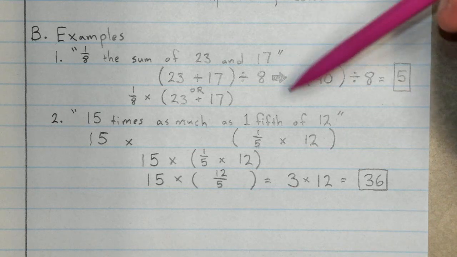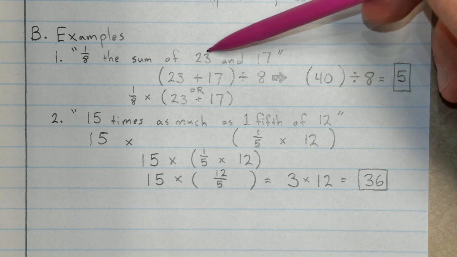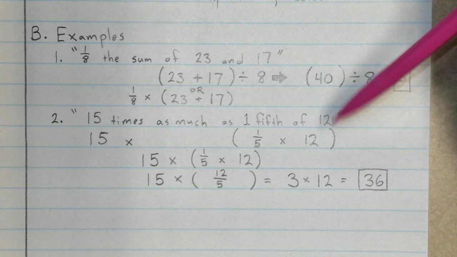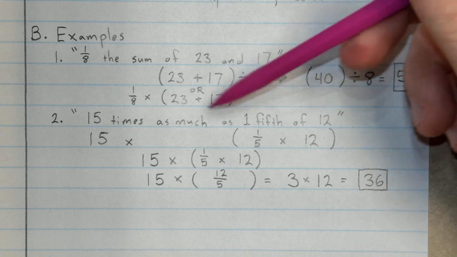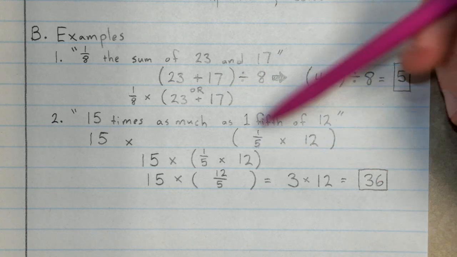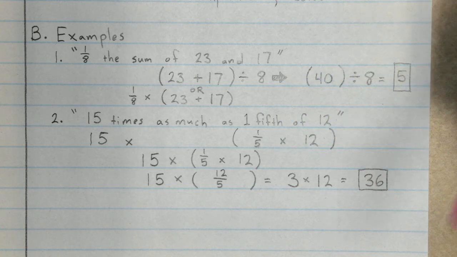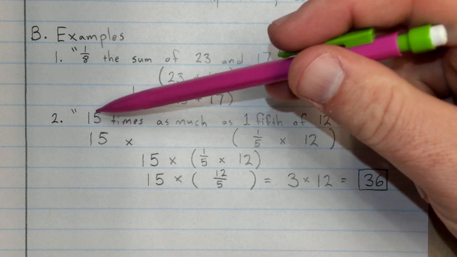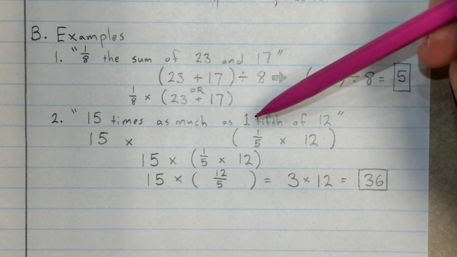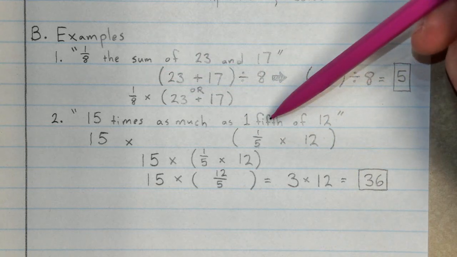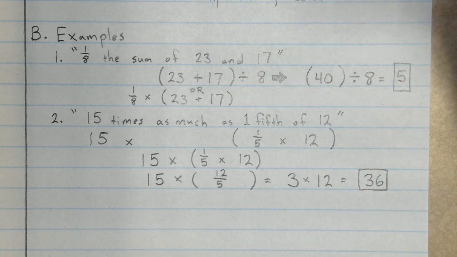We're going to do a lot more practice in class going through looking at these kinds of statements and then changing them into expressions. It takes practice to read them carefully and know where the parentheses go. Usually you're going to see a couple numbers that seem like they should stick together first. We're not finding 15 times as much as 1/5. Well, I guess we kind of are. Anyway, these two go together. That's why the parentheses are there.